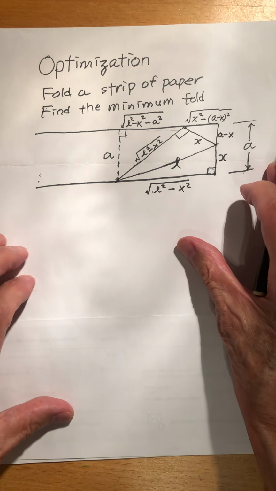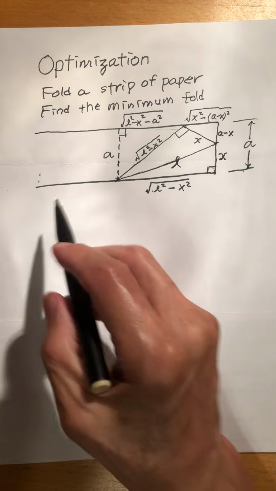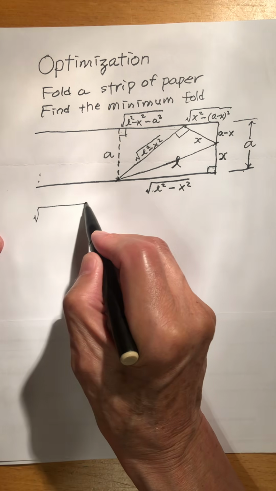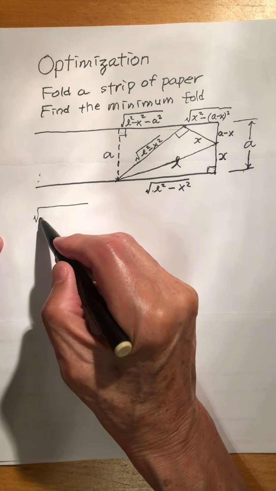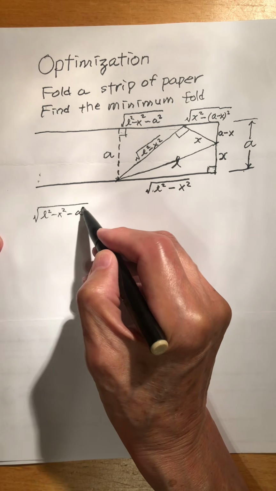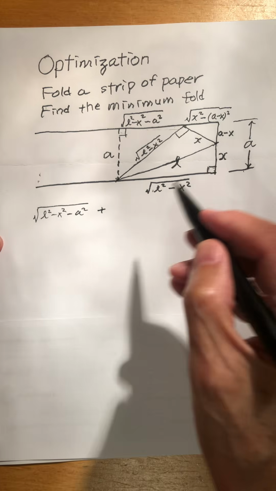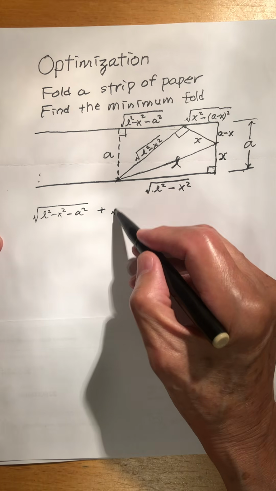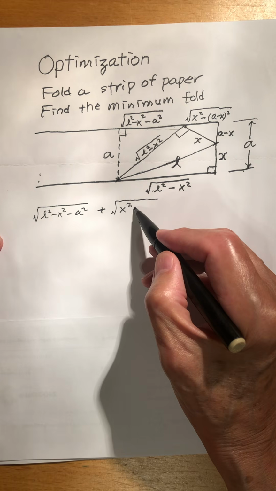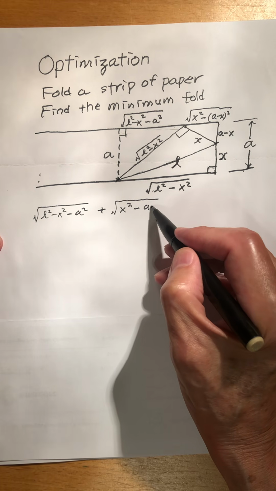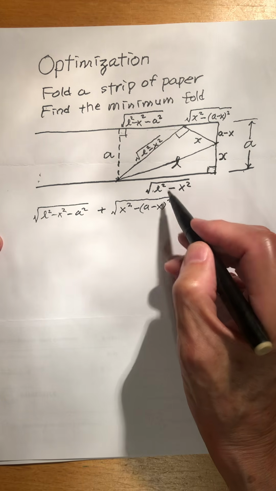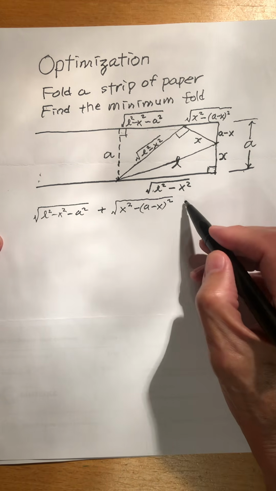So this is my equation. This plus this should equal this side.